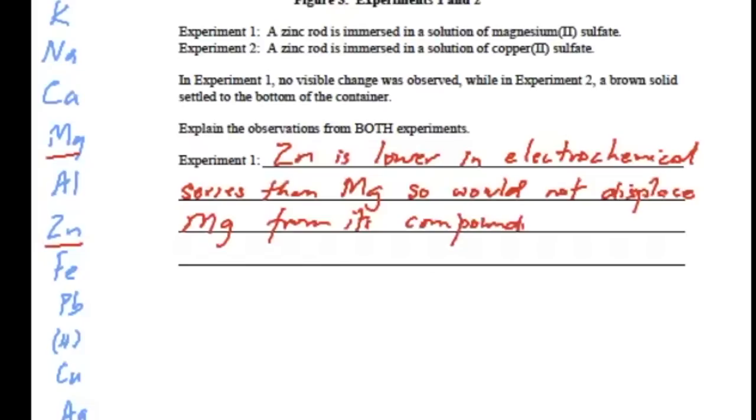And that will give us the full marks. And just to keep everything together, we're going to explain what we got in experiment 2.